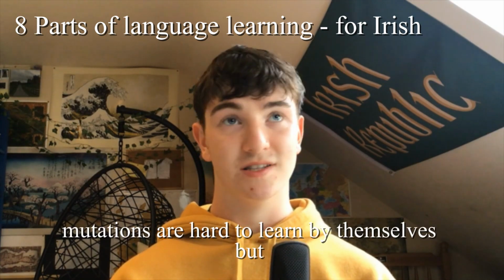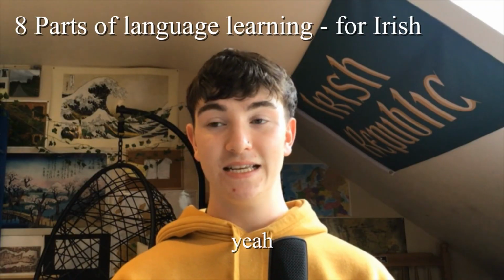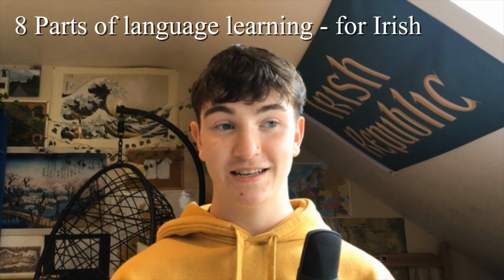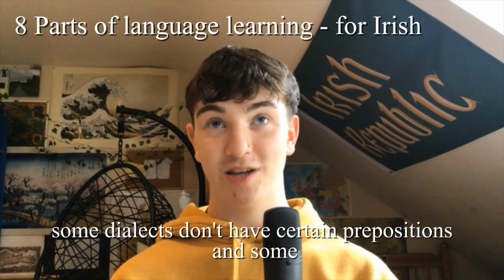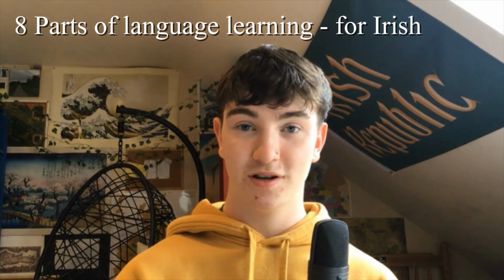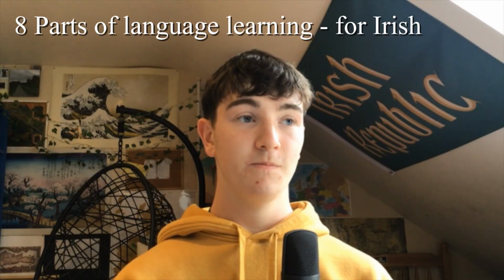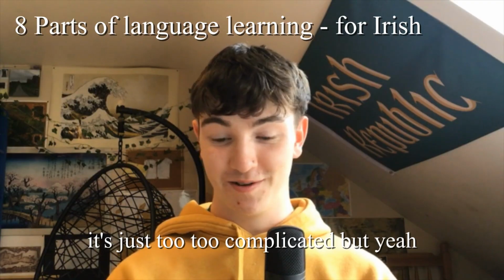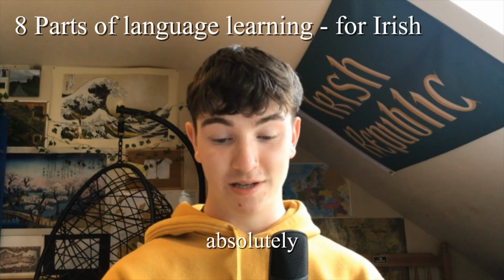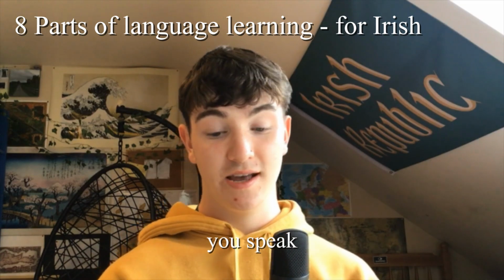Mutations and prepositions, absolutely. Standard Irish mutations are hard to learn by themselves, but some prepositions work differently in different dialects. Some dialects don't have certain prepositions, and some have preference towards others. I'm not going to give an example. It's just too complicated. But yeah, absolutely, mutations can be different depending on what dialect you speak.